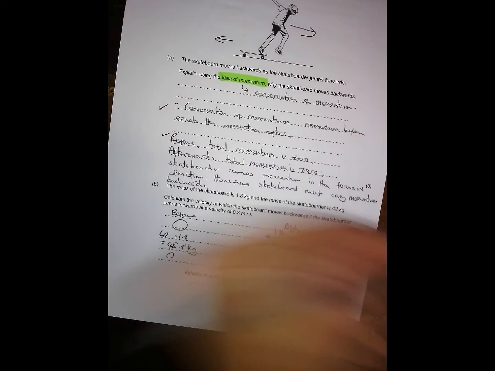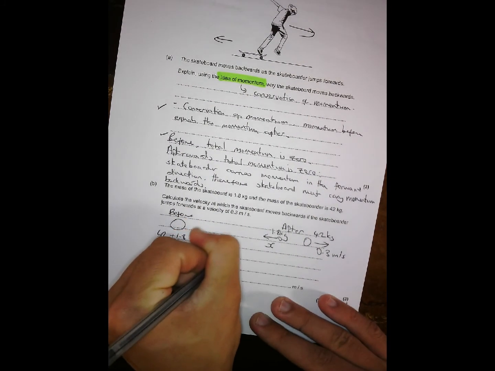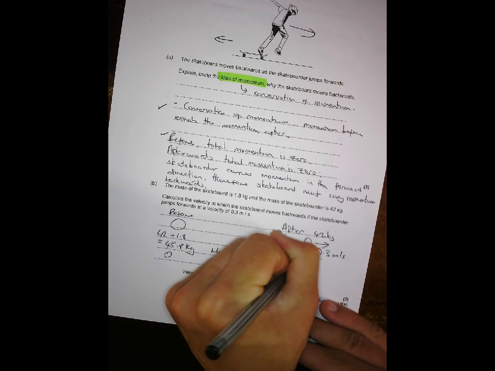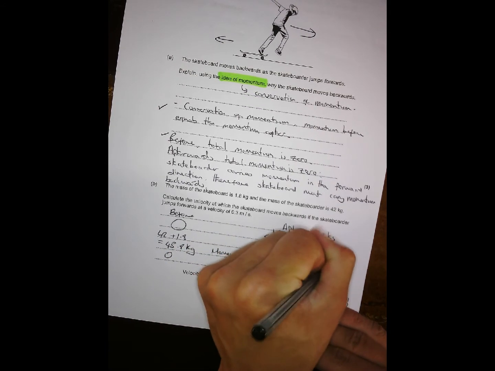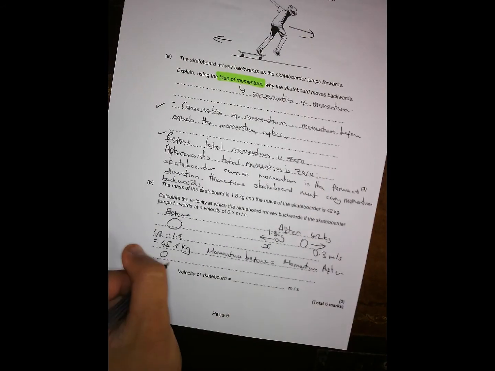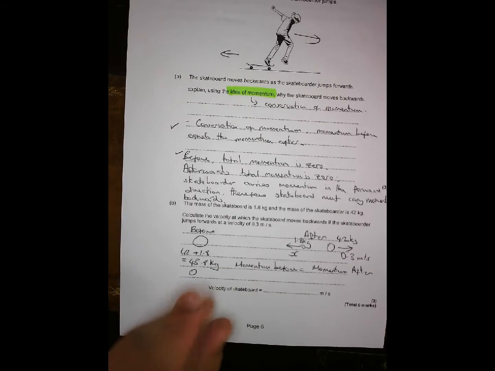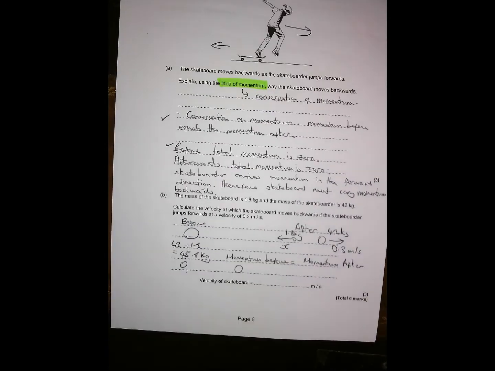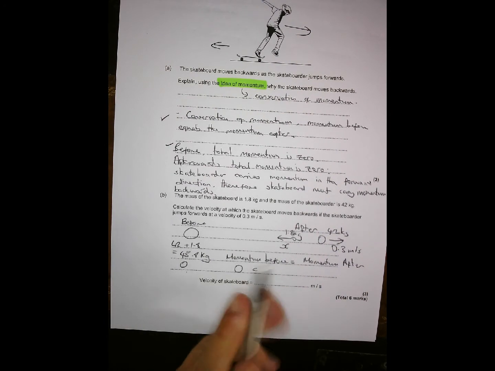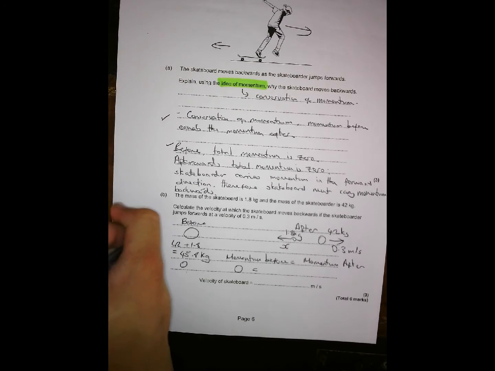Once we've drawn the diagram, we then say momentum before equals momentum after. What's our total momentum before? We said it in the previous question as well, the total momentum before is 0. So that's going to be equal to the momentum after. Remember, momentum is given the letter P and it's mass times velocity.